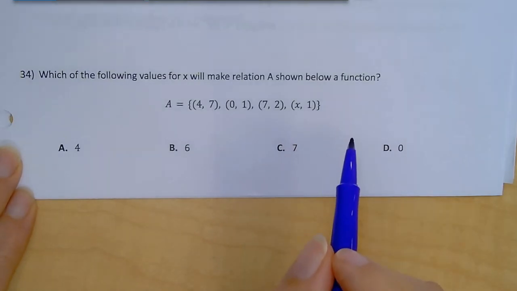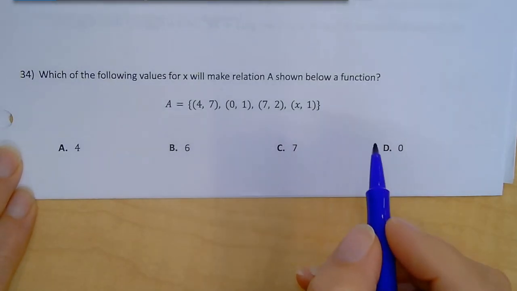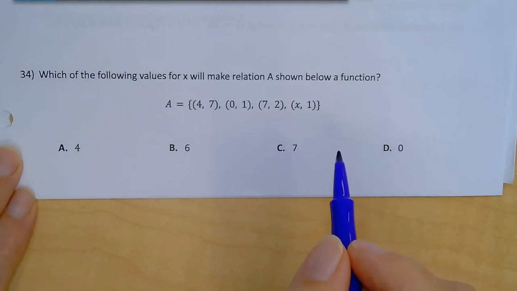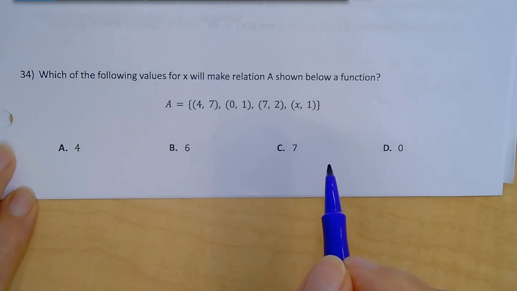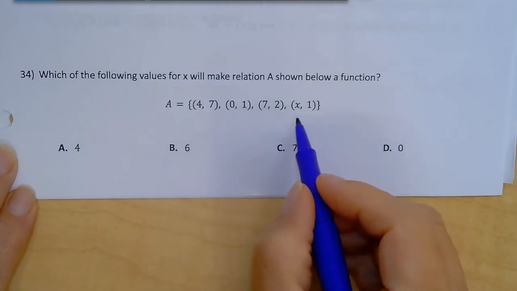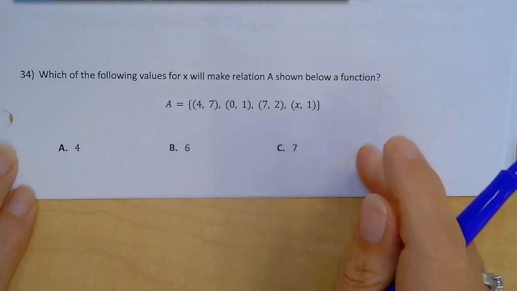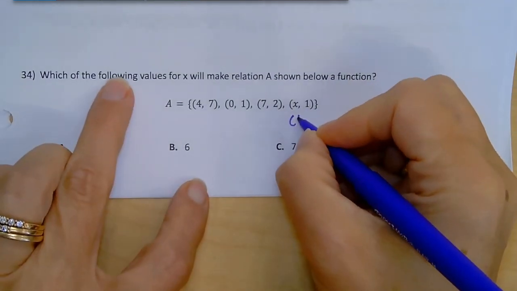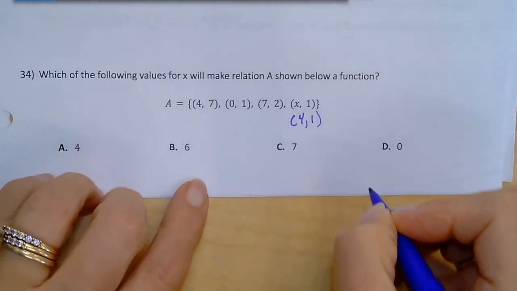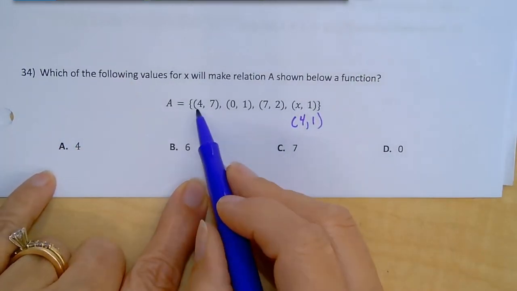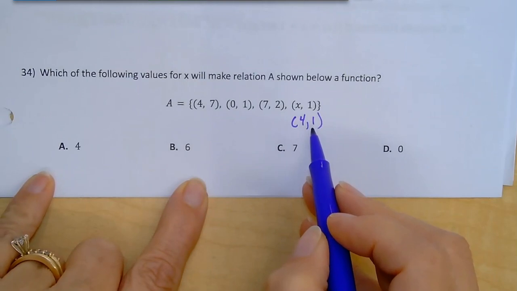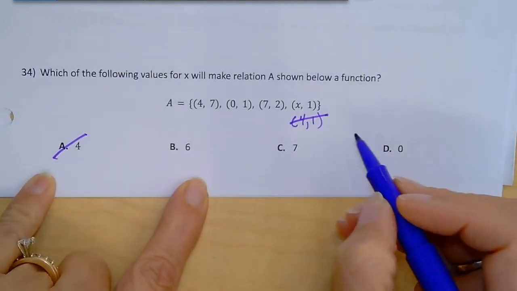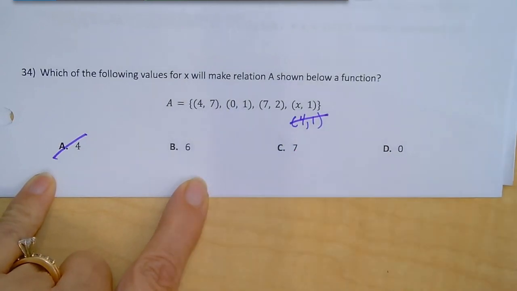So remember, in order for something to be a function, every single x value has to be unique, or every single point has to be unique. We can't have one x value go to more than one y value. So here's what we're going to do. We're filling in this x. I'm going to go through my multiple choice options. If I use 4, I'm going to have 4, 1. That would be my ordered pair. So I have 4, 7 and 4, 1. I can't have that. That would not be a function. So no on the 4, because that means that I have an x value going to two different y's.